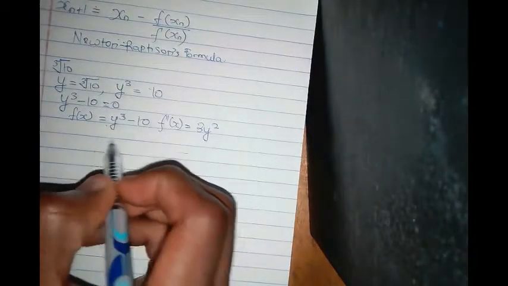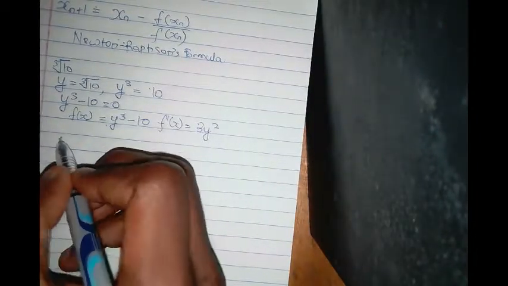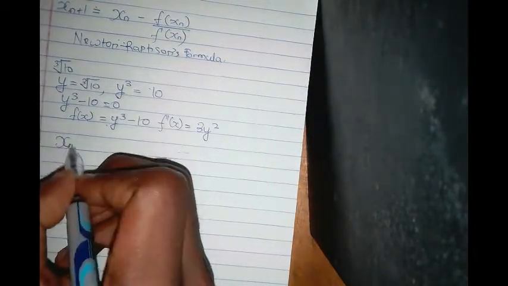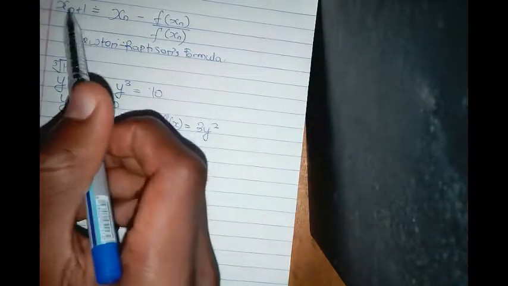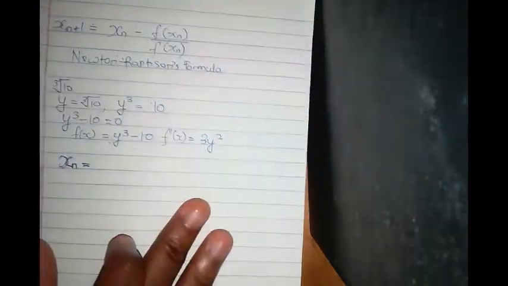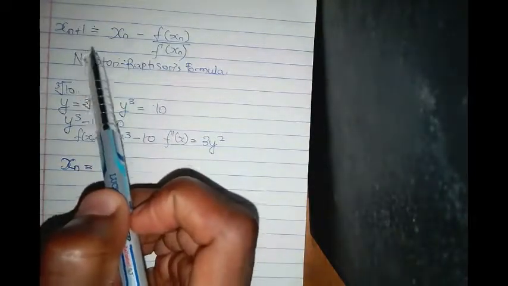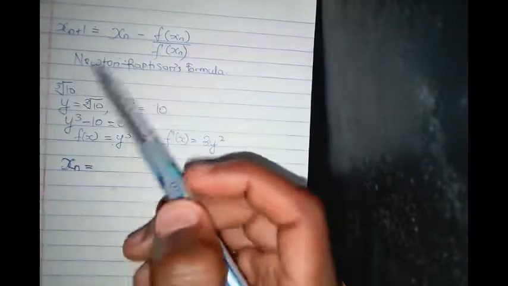Now from here, what we want to do is apply this formula. We need to make an educated guess, which is going to be our x of n here. This equation allows us to make much more reasonable approximated roots of numbers by using this formula.